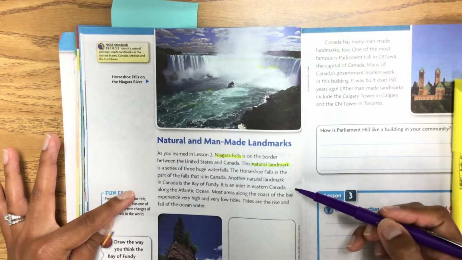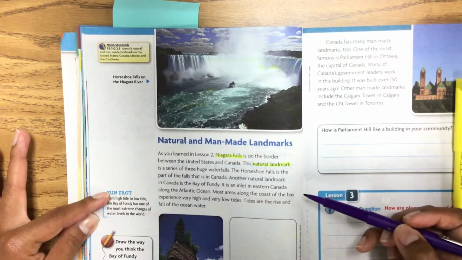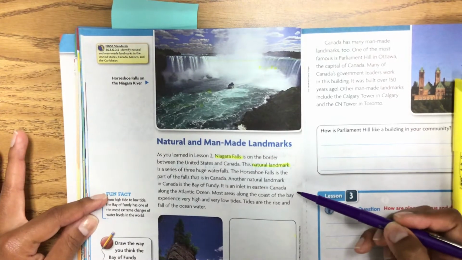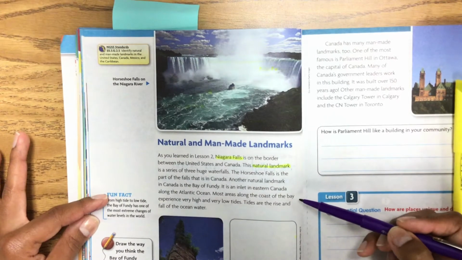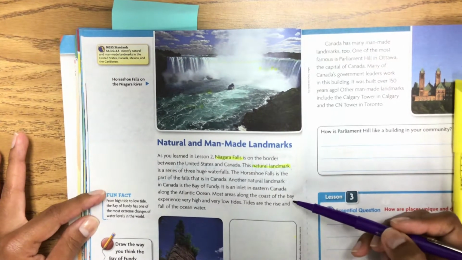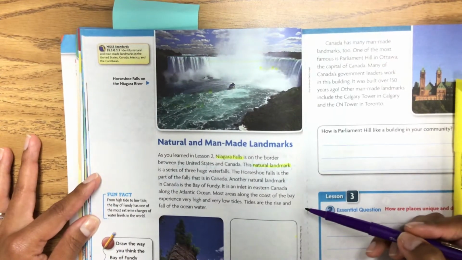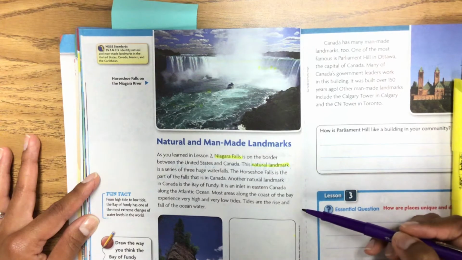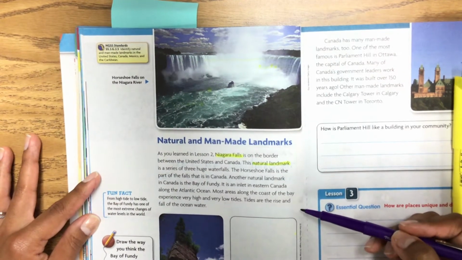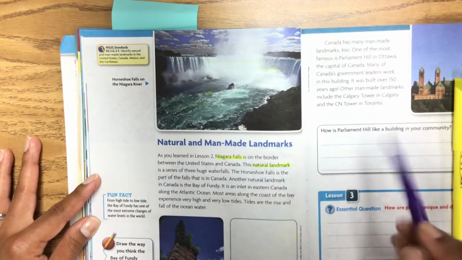Another natural landmark in Canada is the Bay of Fundy. It is an inlet in eastern Canada along the Atlantic Ocean. Most areas along the coast of the bay experience very high and very low tides. Tides are the rise and fall of the ocean water.